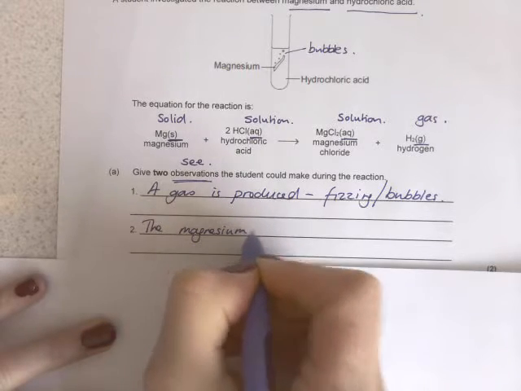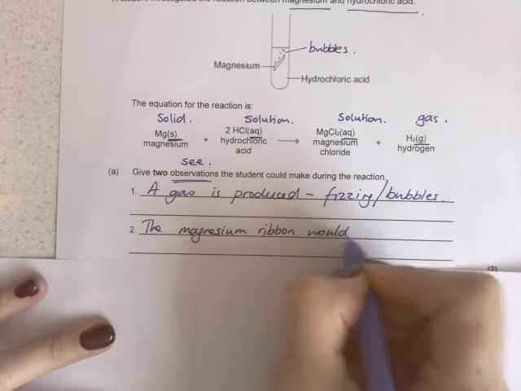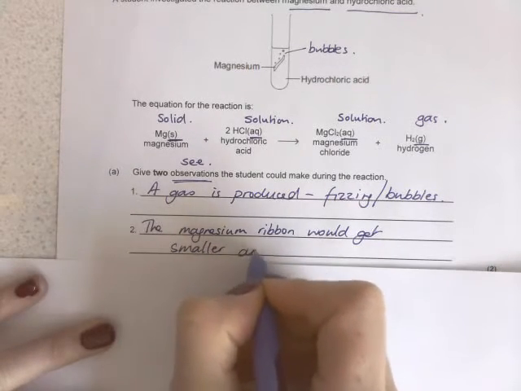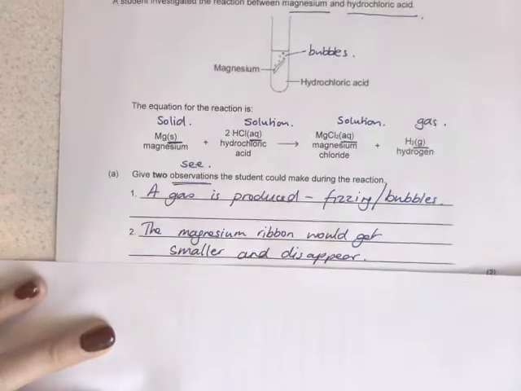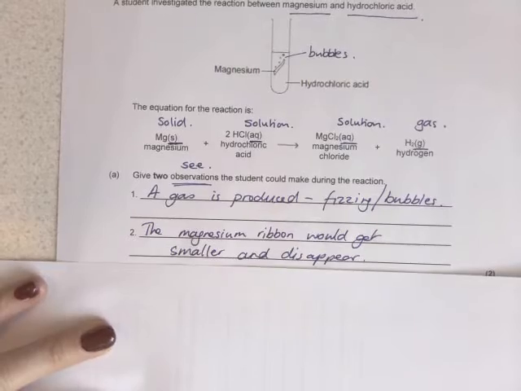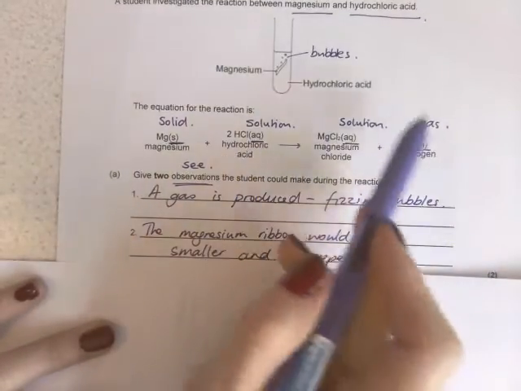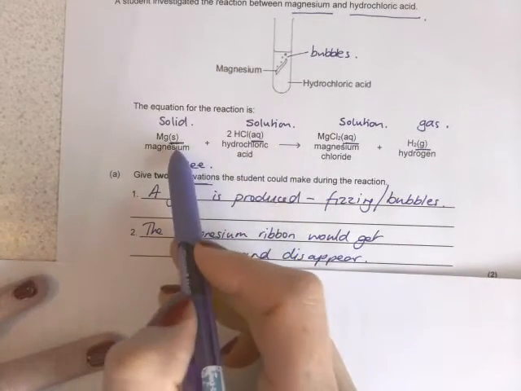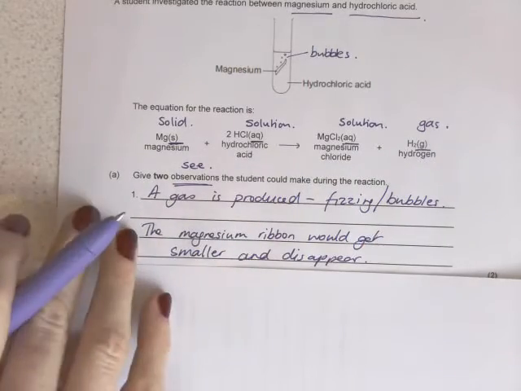The magnesium ribbon would get smaller and disappear. Those are the 2 things that I would see, and all that information I can take from there. I've not had to learn it. I don't have to know that information going into the exam. It's here. I just need to identify it within the information that's provided.